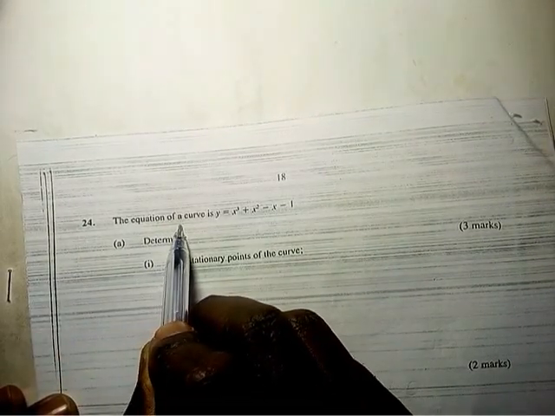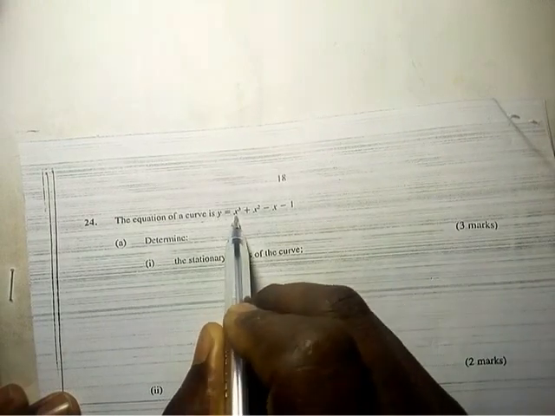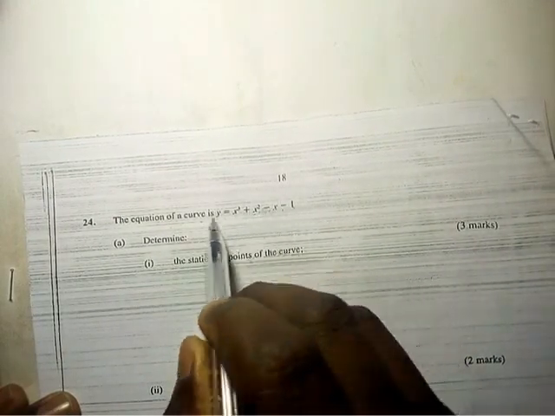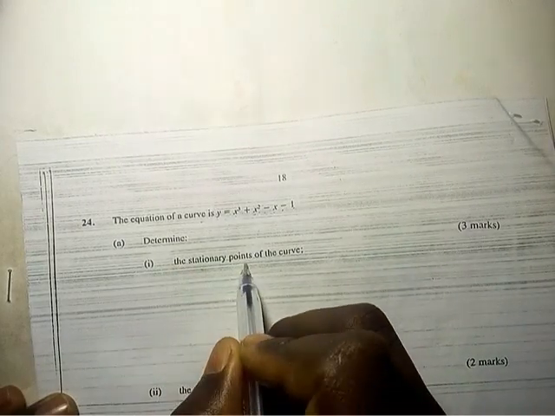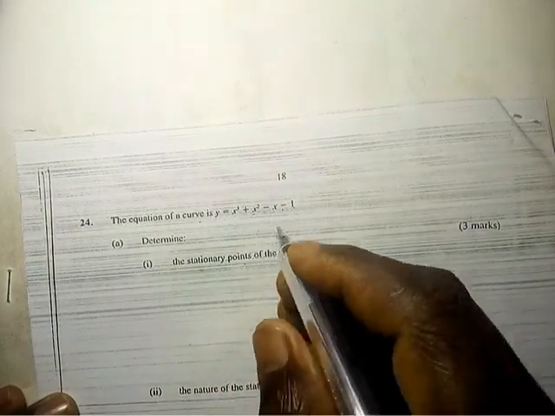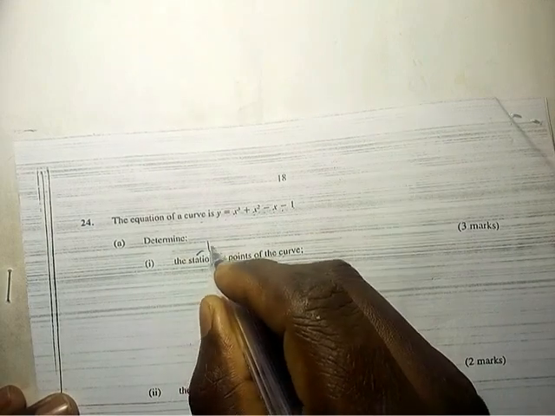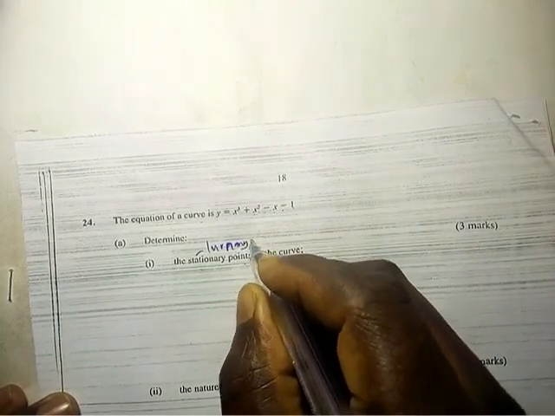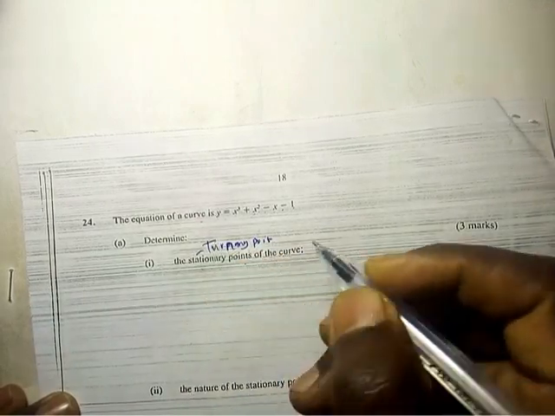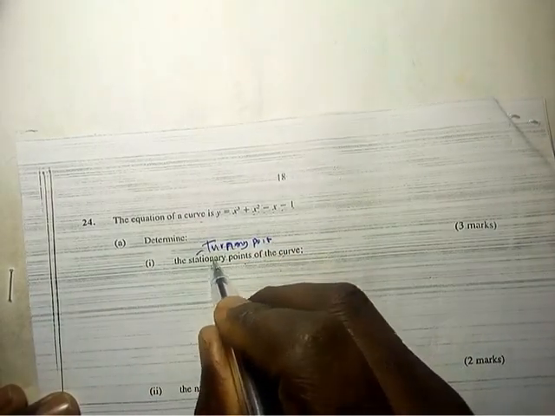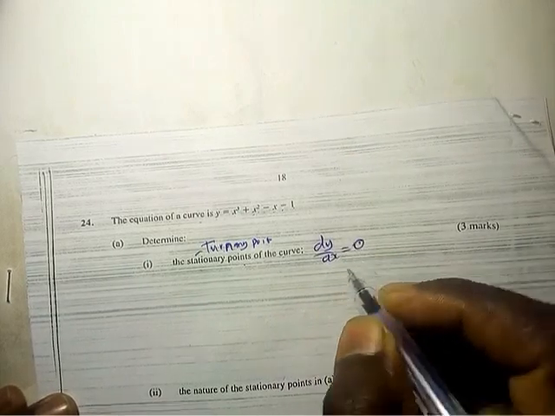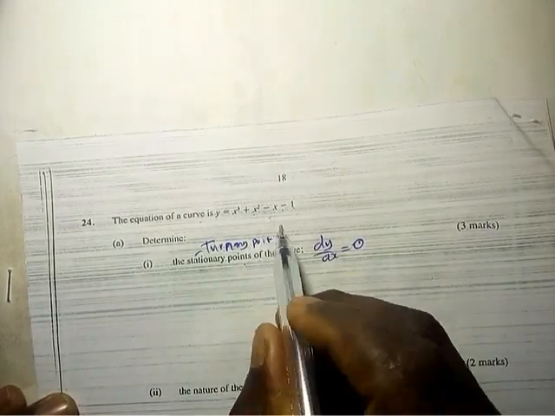The equation of a curve y is equal to x cubed plus x squared minus x minus 1. Determine the stationary points of the curve. The stationary points are also called the turning points. You should know that at the stationary point or the turning point, dy over dx is equal to 0. So we differentiate these and then equate to 0, we get the value of x.